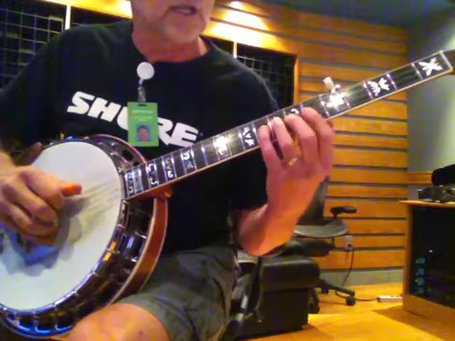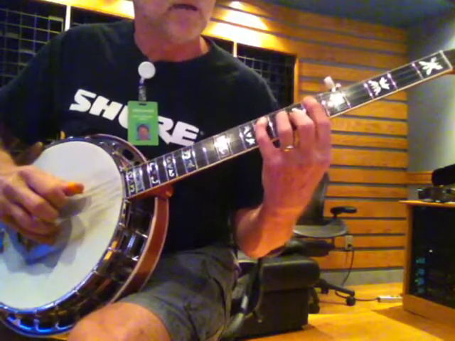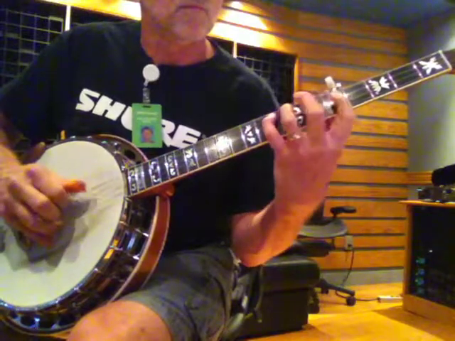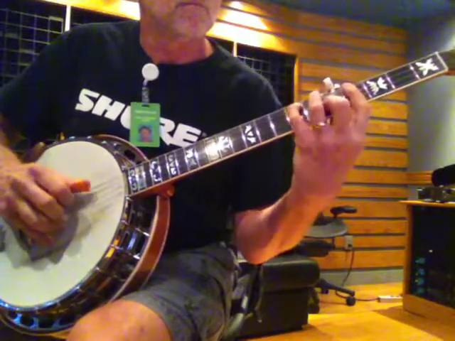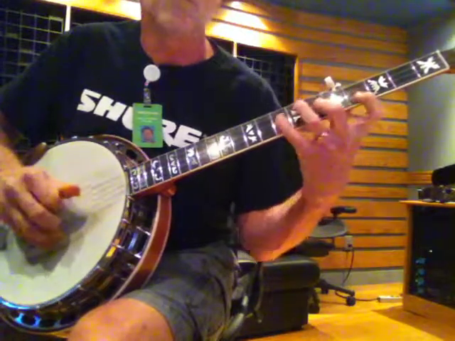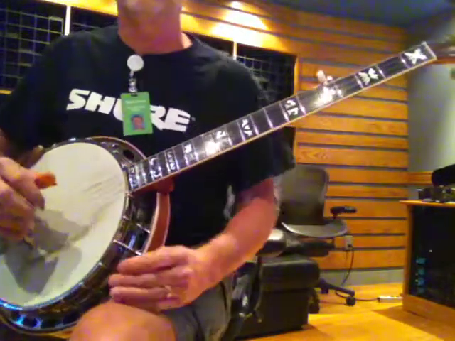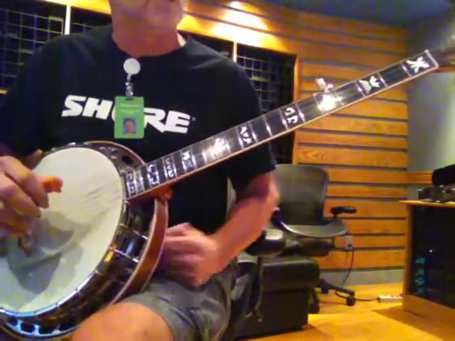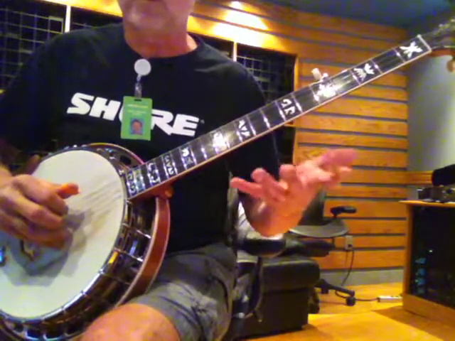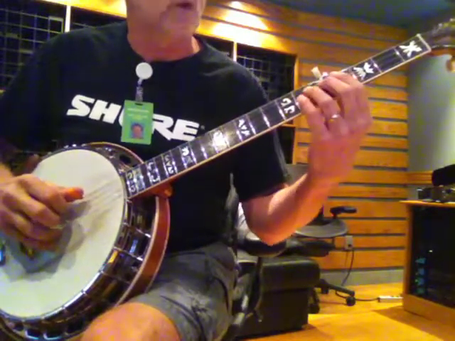So those changes sound like this when you're playing them. So very easy way to slip through those chord changes. I'm going to just noodle for a second and show you a little bit of how those work together.